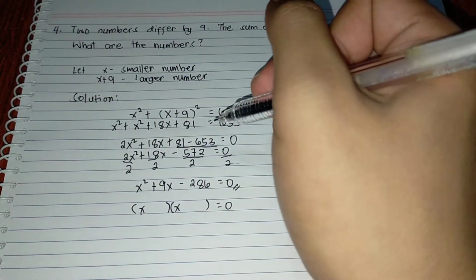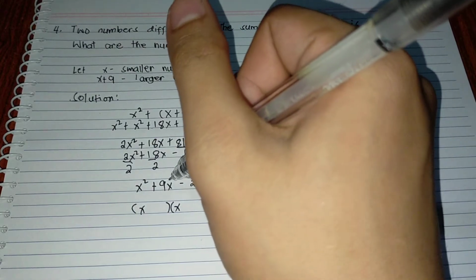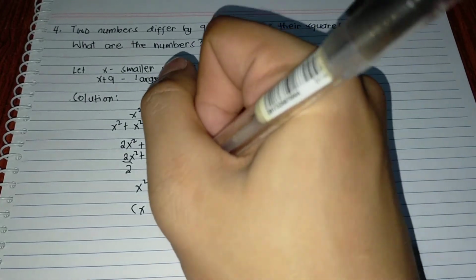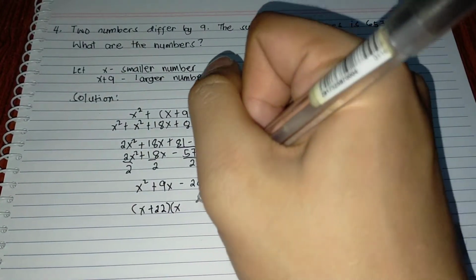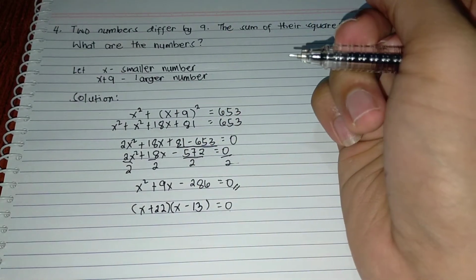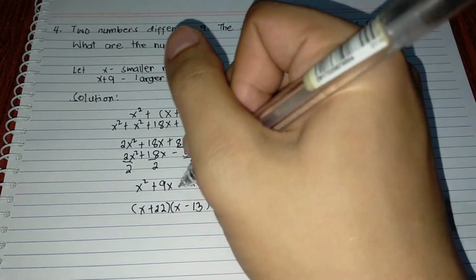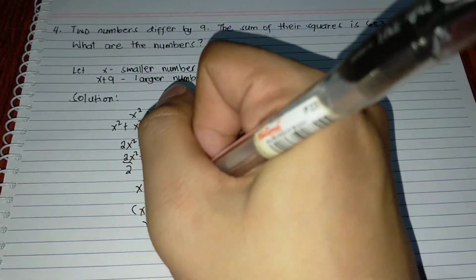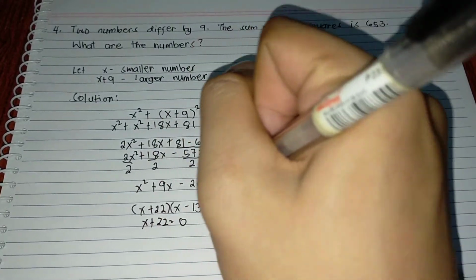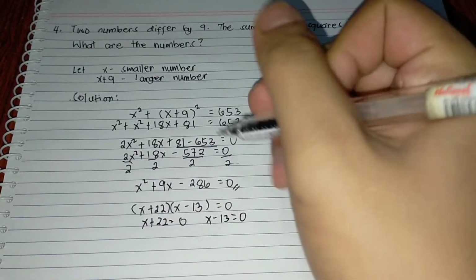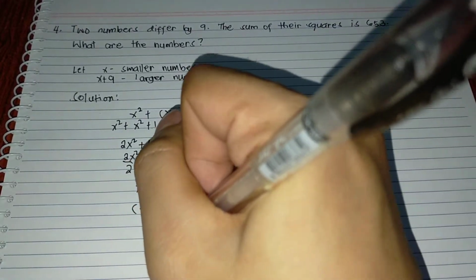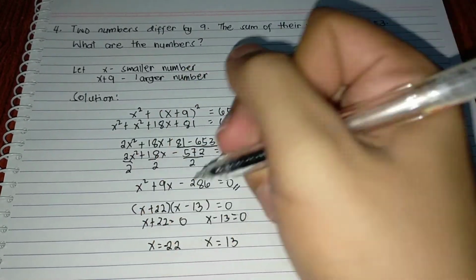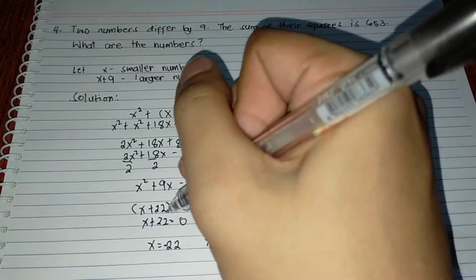Next. So, factor ng 286 na kapag pinag-add ay 9 ang sagot. At kapag pinag-multiply ay negative 286, ang factor niya ay 22 and negative 13. 22 minus 13 is 9. 22 times negative 13 is negative 286. Next, equate natin to 0. X plus 22 is equal to 0, x minus 13 is equal to 0. The value of x is negative 22 and the value of x is positive 13. Yung x natin sa kabila ay negative 22.